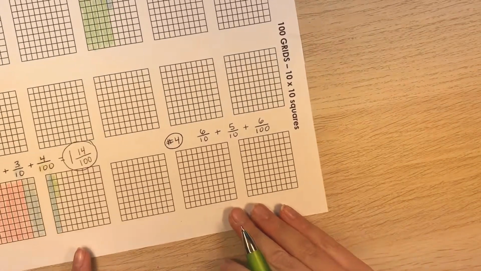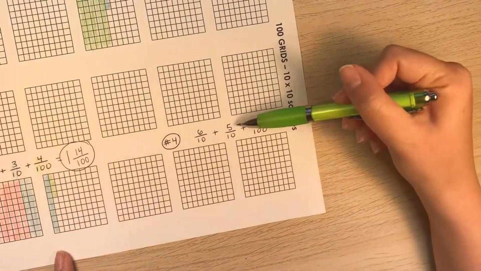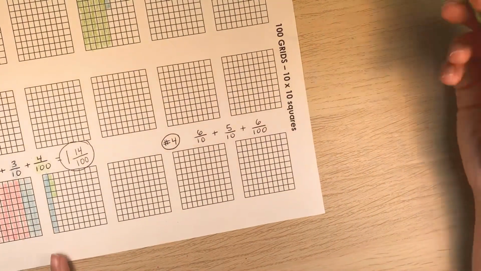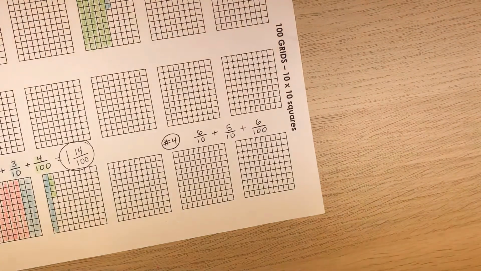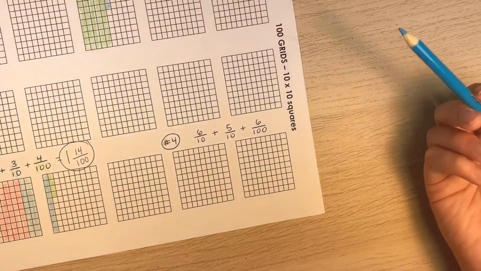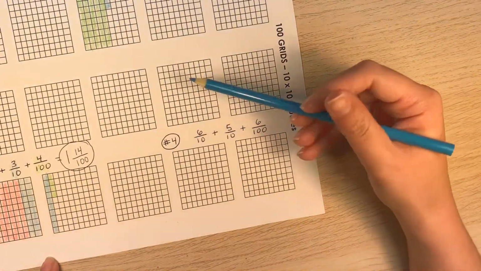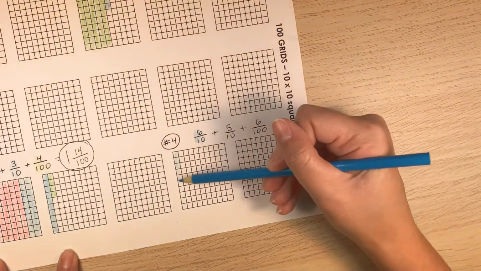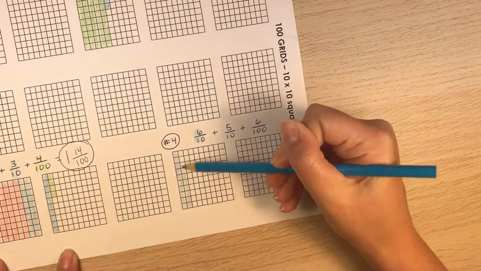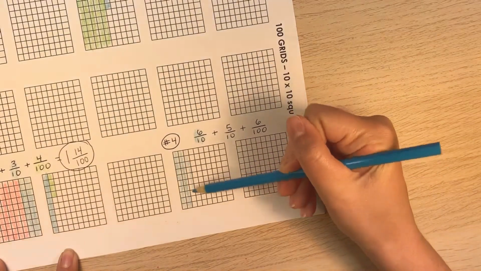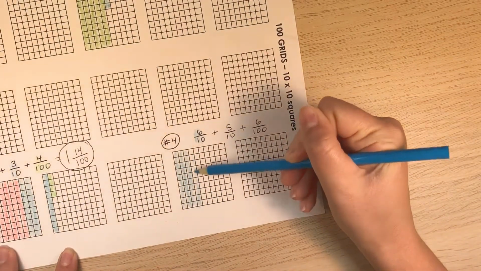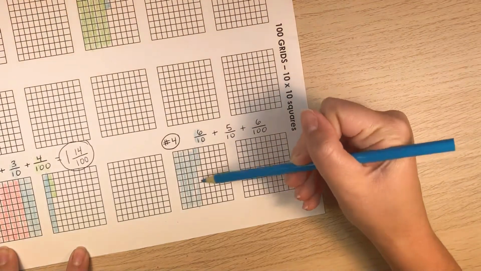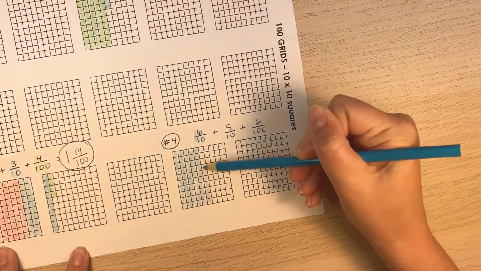In our last problem, we have 6 tenths plus 5 tenths plus 6 hundredths. Again, I always like to start with the tenths because those are the easier ones because they're rods. So 6 tenths, 1, 2, 3, 4, 5, 6.